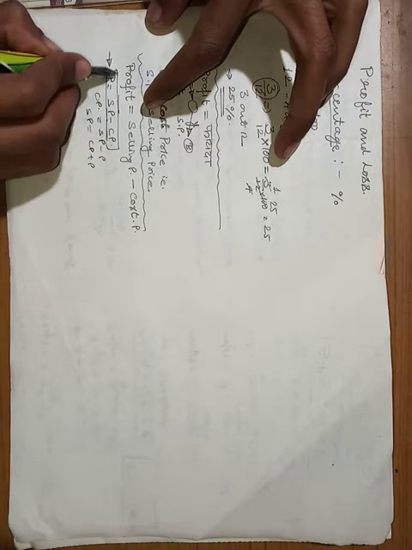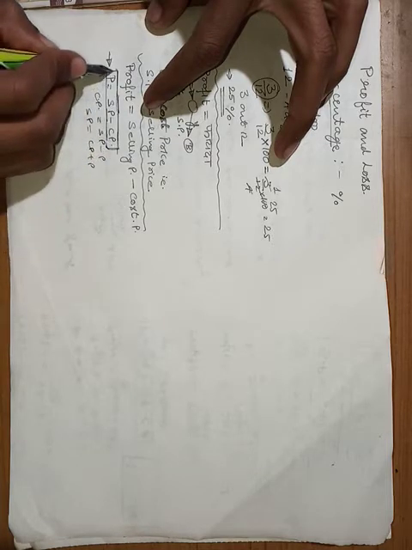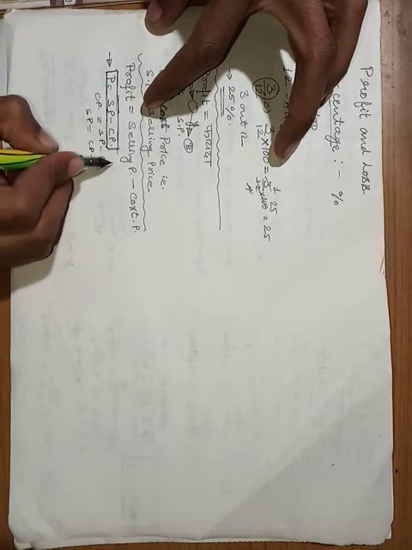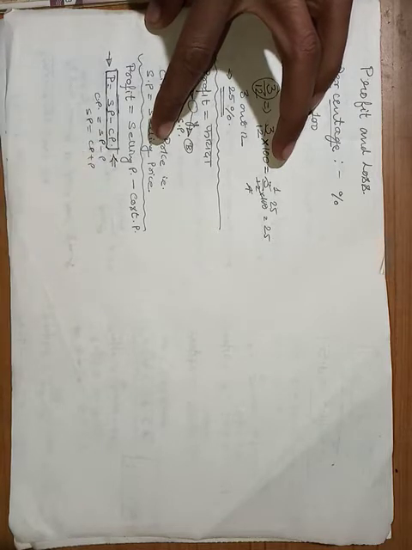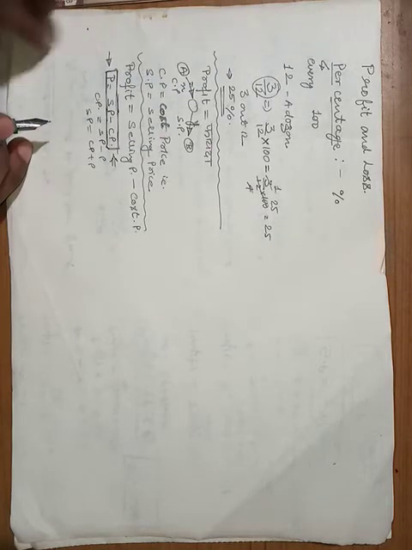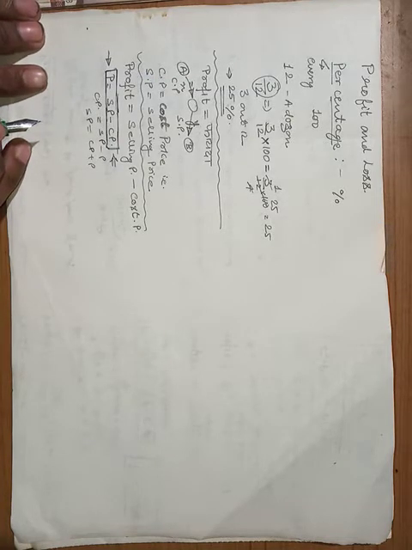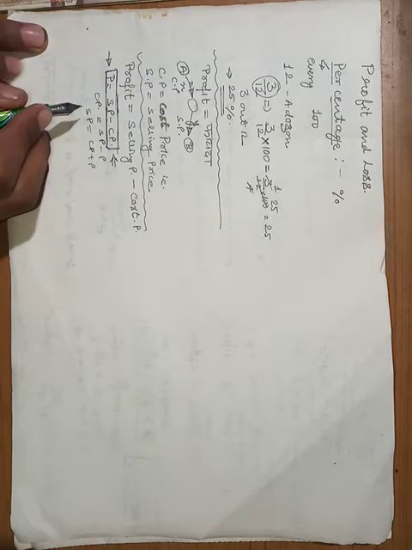Okay, so this is the main thing that you have to keep in mind, and you don't have to be much worried about this, because it is so basic, like the table of two. Okay, so this is the very first formula that we have derived. The other thing, what is the percentage? Okay, what is the profit percentage?